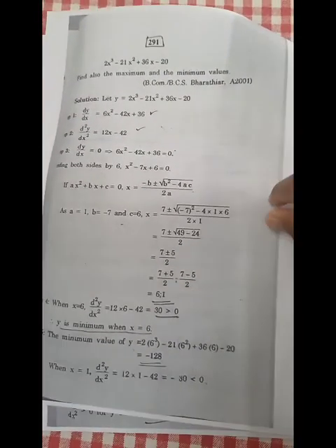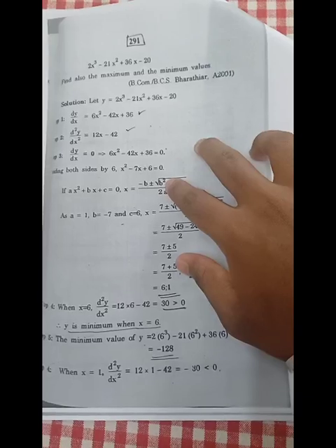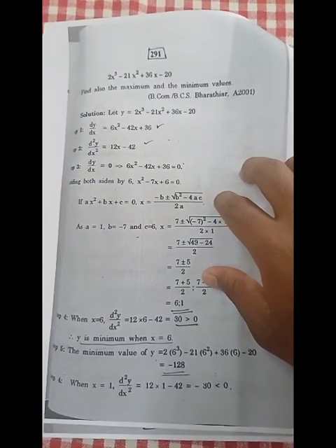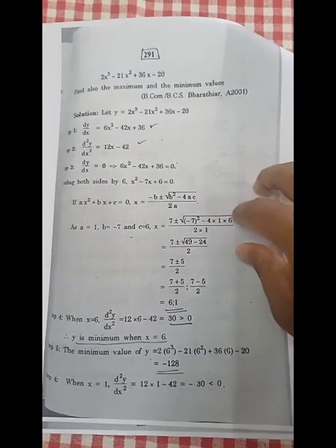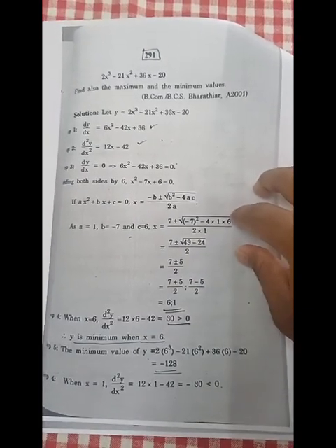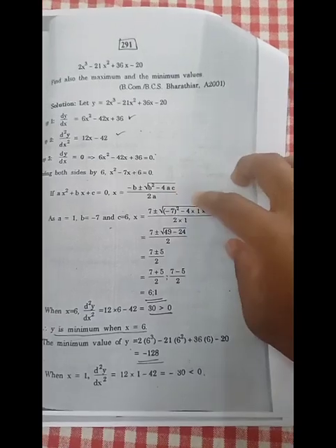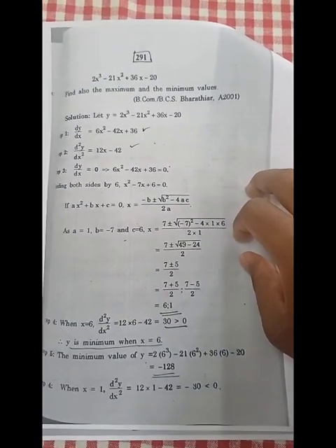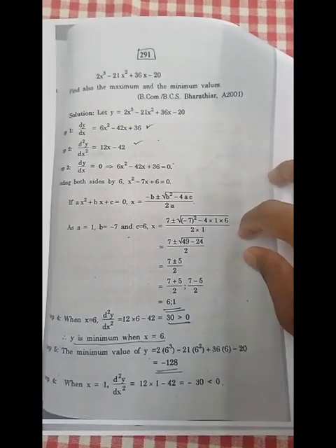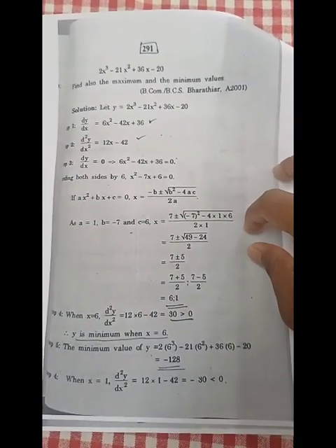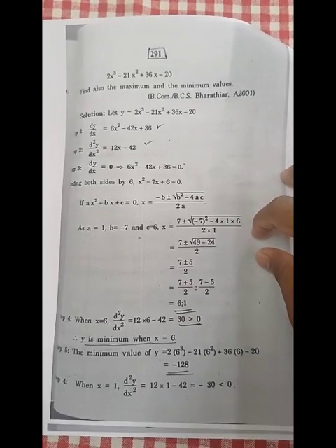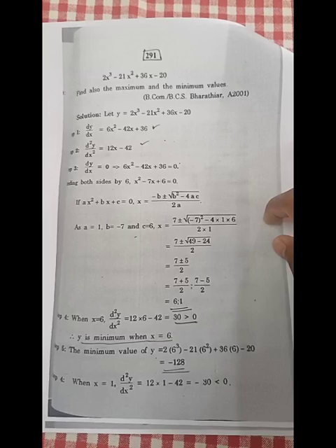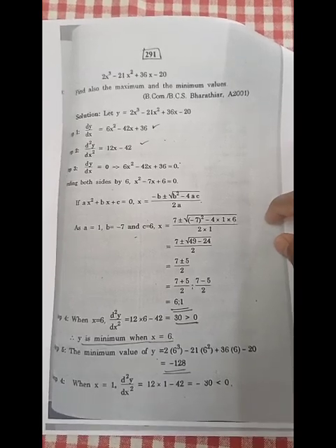Next, we are finding dy by dx is equal to 6x square minus 42x plus 36. Then the expression for d square y by dx square is equal to 12x minus 42. Then, putting dy by dx is equal to 0, 6x square minus 42x plus 36 is equal to 0.